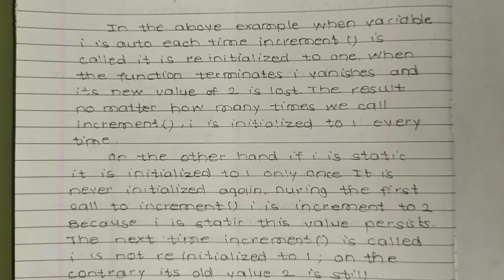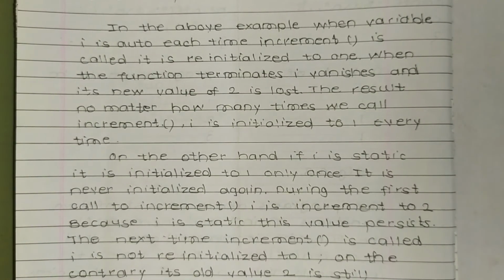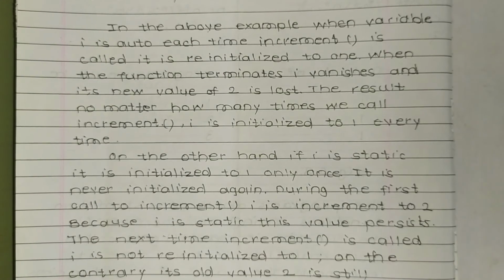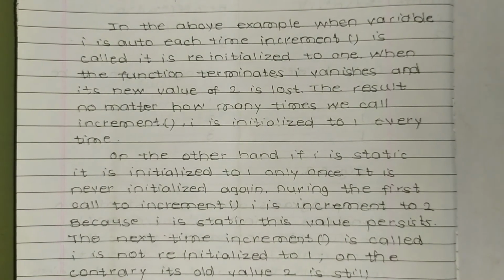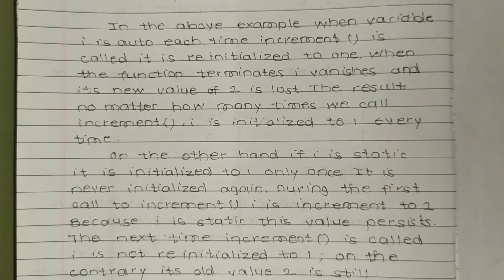In the above example, when variable i is auto, each time increment is called, it is reinitialized to 1. When the function terminates, i vanishes and its new value of 2 is lost. The result is that no matter how many times we call increment, i is initialized to 1 every time.